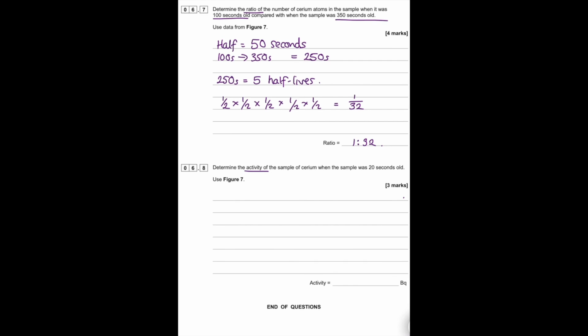So as shown by using our graph and the tangent, the number of atoms to get the gradient was 1.3 times 10 to the power of 23 divided by 26 seconds, which gave the activity as being 5.0 times 10 to the power of 21.